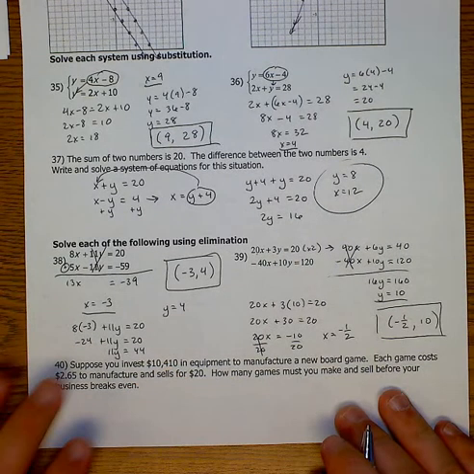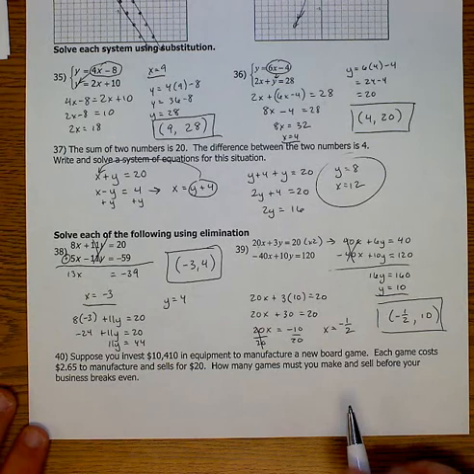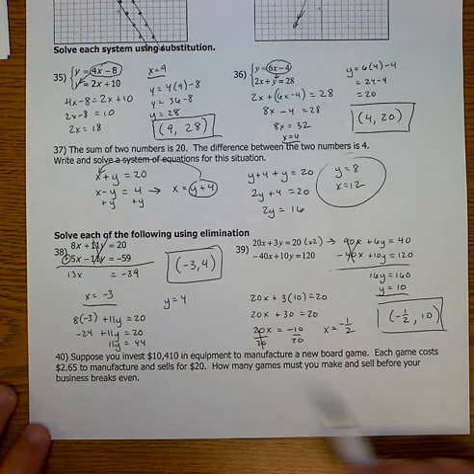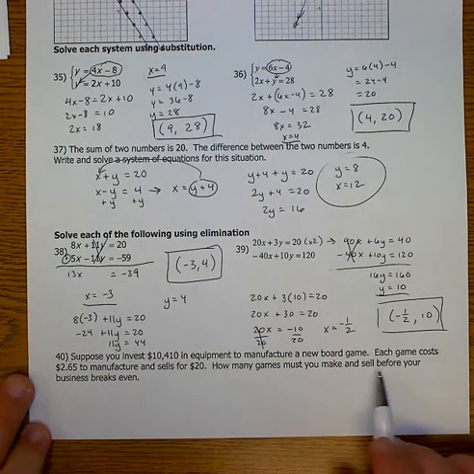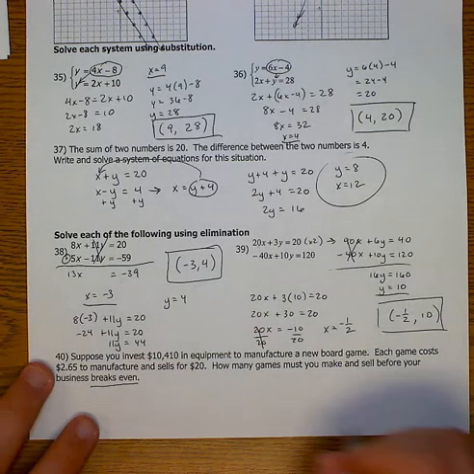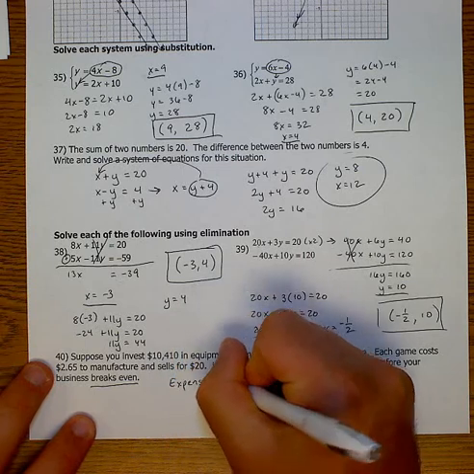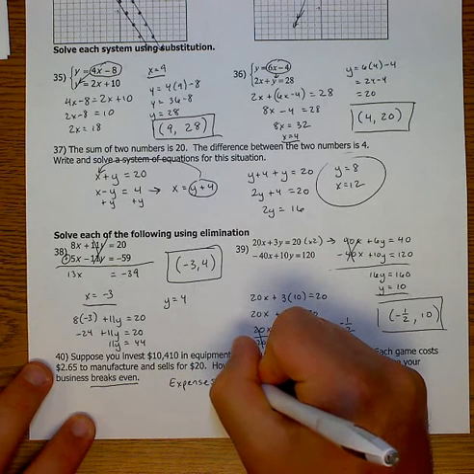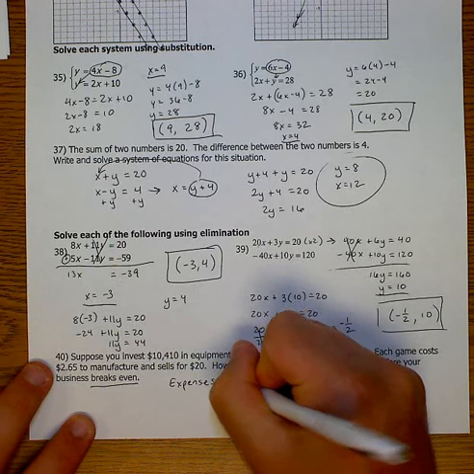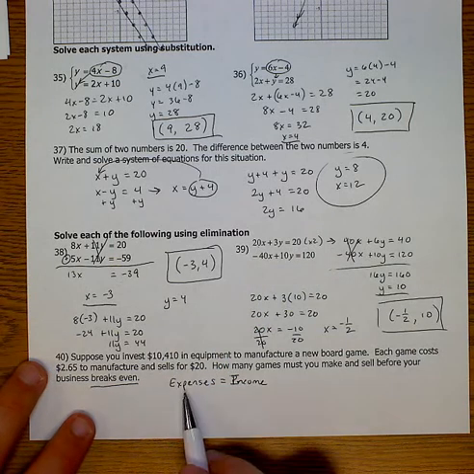40, you could do a system of equations here, or you could just know that when you see this, it says how many games must you make and sell before your business breaks even. When you see break even, that should tell you expenses has to equal profit or income. I'll just write income. So I'm making two equations. I want my total expenses and I want my total income.